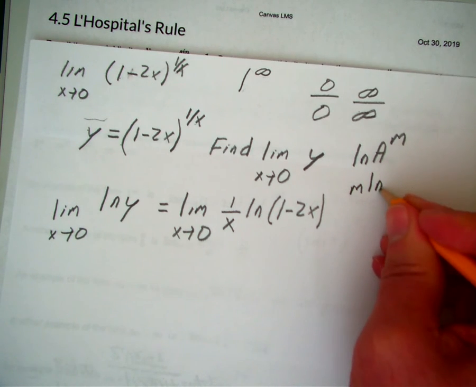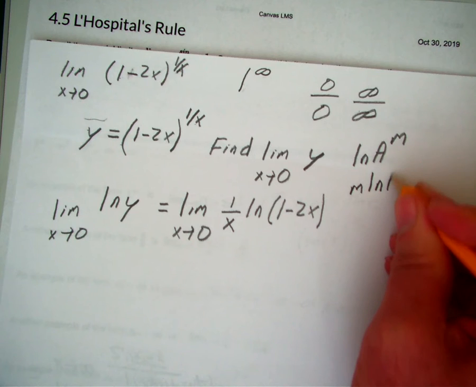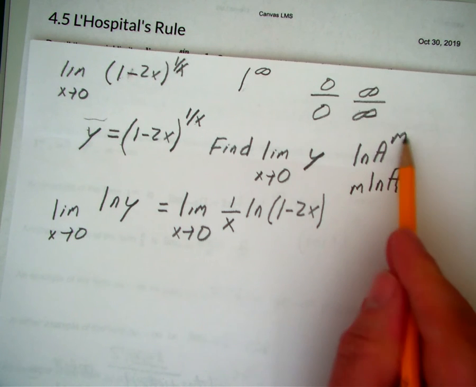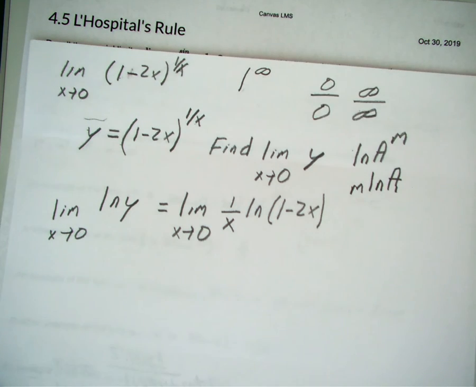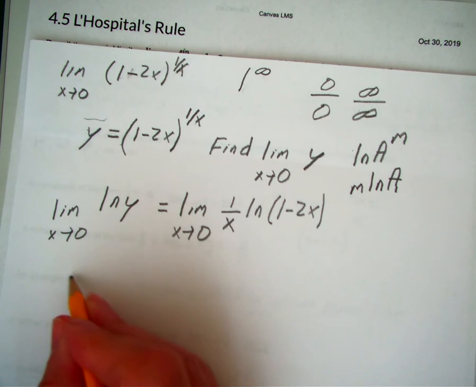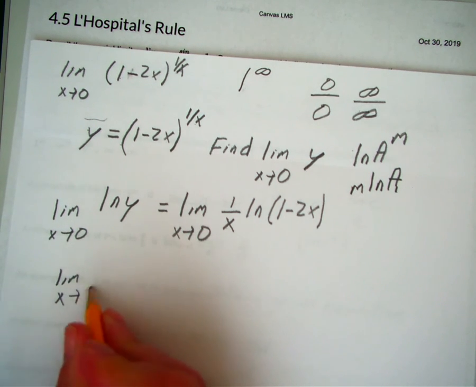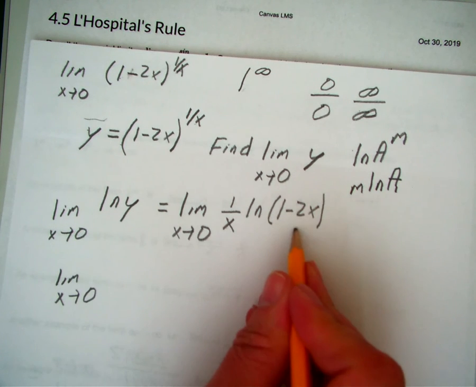All right. So that's a and m. You remember, that's just the property: exponents drag around to the front. And that's what happened right here. Do you see why that's important? Limit as x approaches 0. See how this little bad boy is going to come underneath?